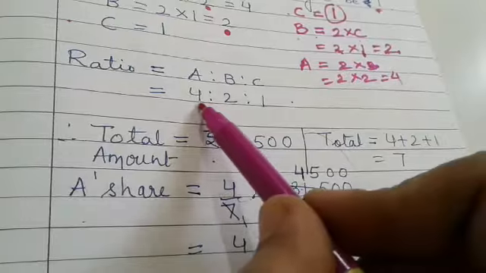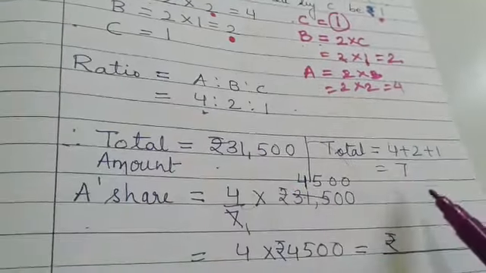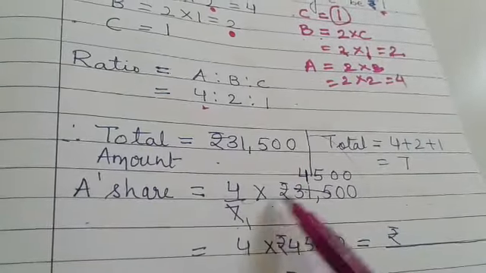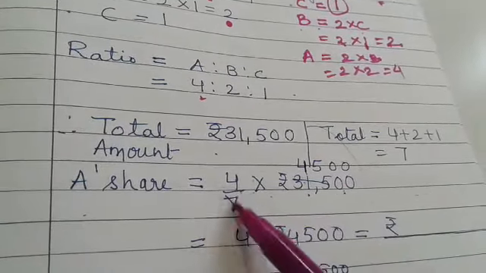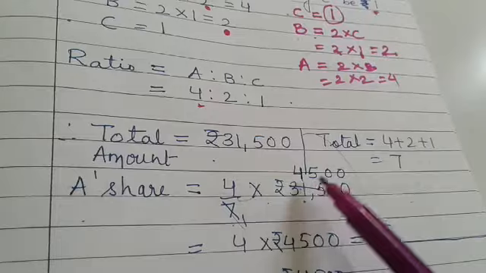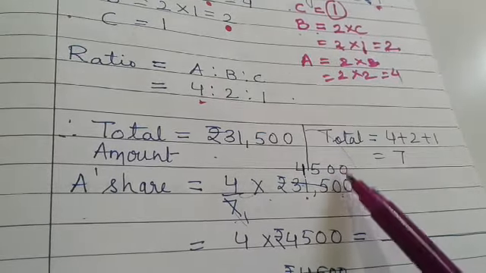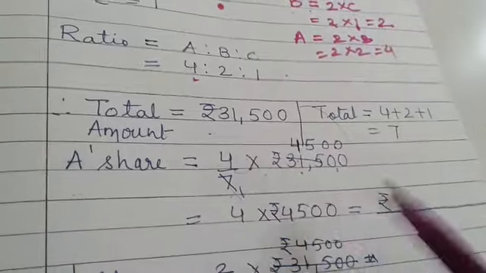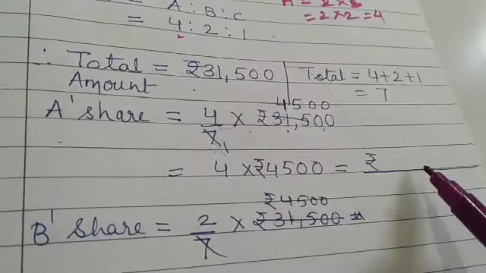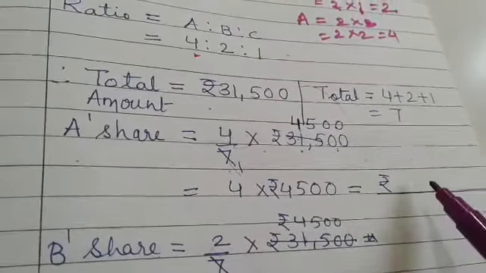A's share is 4. 4 out of what? 4 out of 7. So 4 by 7 multiplied by rupees 31,500. Do the division. 7 4s are 28, 7 5s are 35, this 0, this 0. Alright, so 7 and 4 into 4,500 you are supposed to do by yourself. This multiplication you can do yourself.